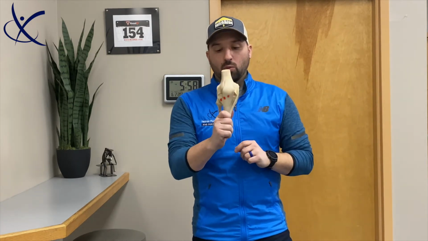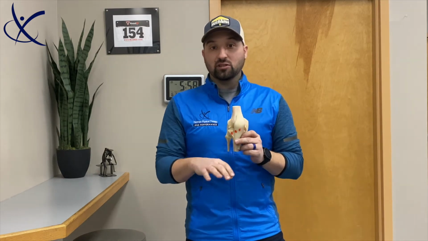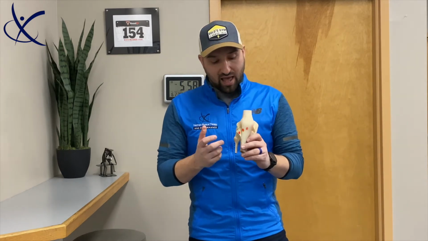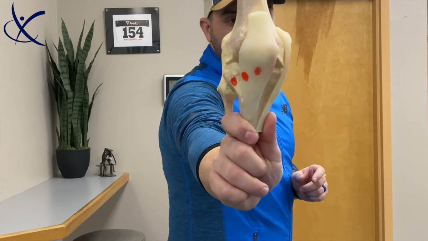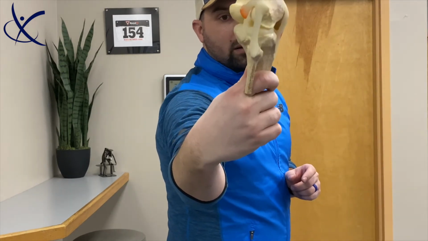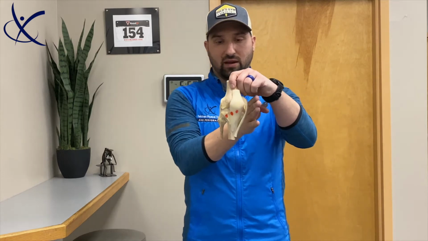So we're going to talk about, for runners, some of the more common sites of injury for the knee. Now, these are by no means the only areas that'll get injured. It's not an exclusive list. We're just talking about three of the more common areas that are going to get involved. If we come a little closer and take a look at the knee, that's the front of the right knee, the back, and the sides. This is the outside of the right knee, and this is the inside of the right knee.